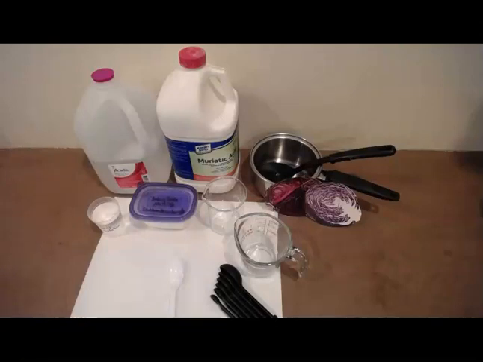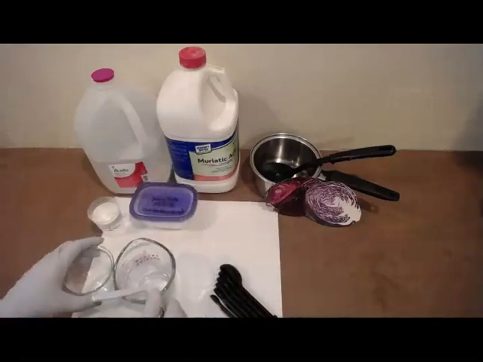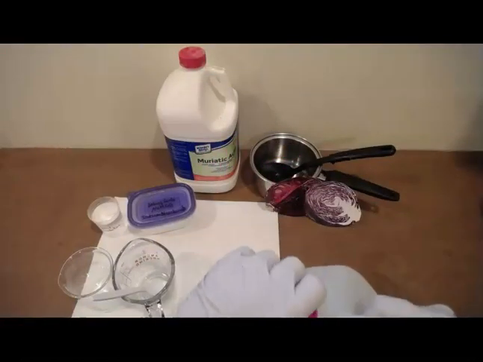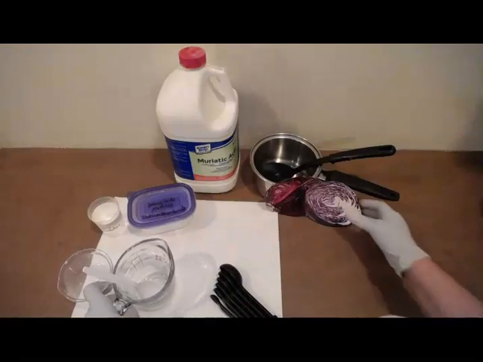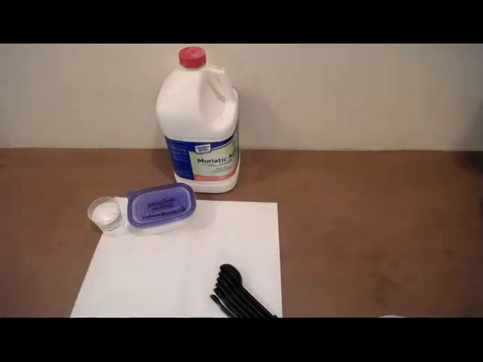So the saucepan with the cooking spoon, the measuring cup, the stirring spoon, and the small glass are all going to be rinsed with this distilled water. So I'm going to go ahead and do those items. I'll just set my red cabbage over here. And I'll be rinsing those in the sink. Okay, rinsing them and emptying them out. Again, rinsing and emptying out.